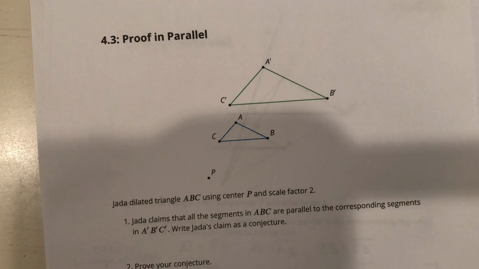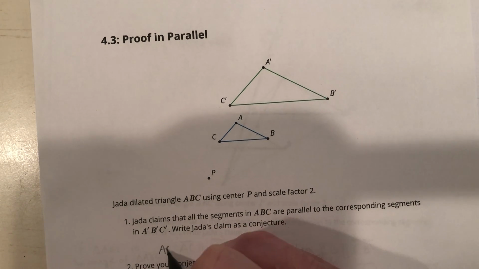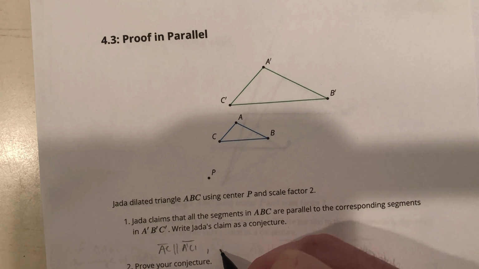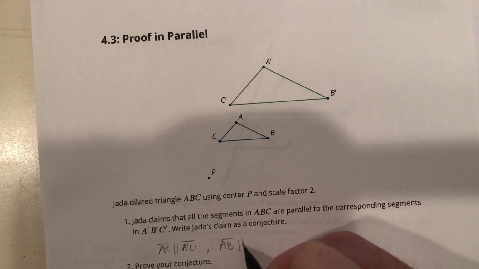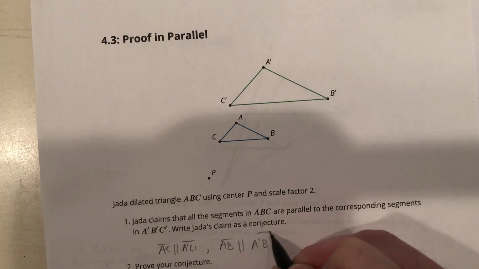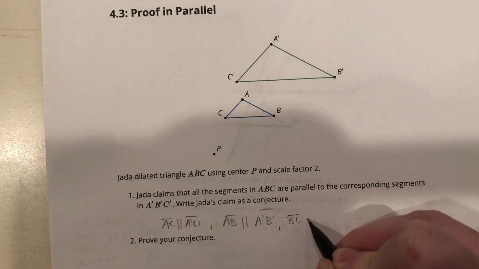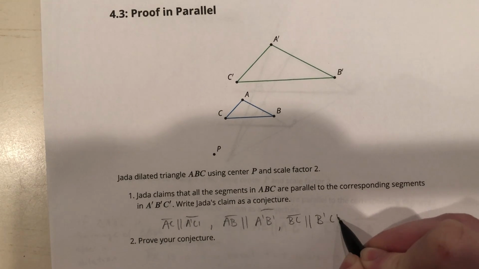So Jada's claim as a conjecture would be that AC is parallel to A prime, C prime. AB is parallel to A prime, B prime. And then finally BC is parallel to B prime, C prime.